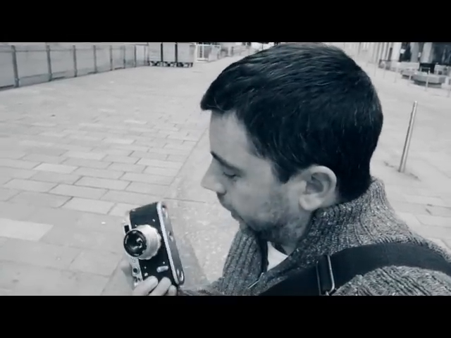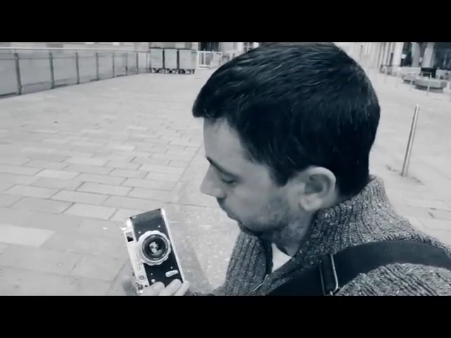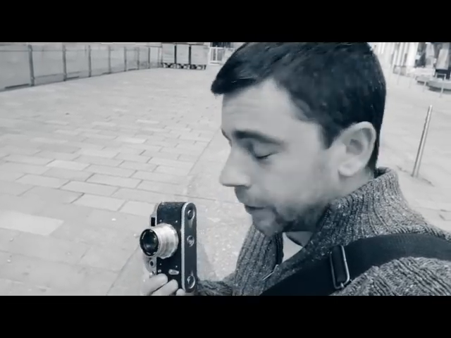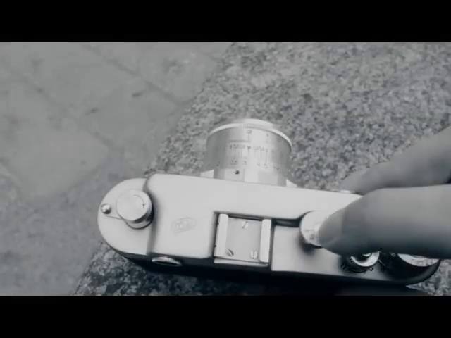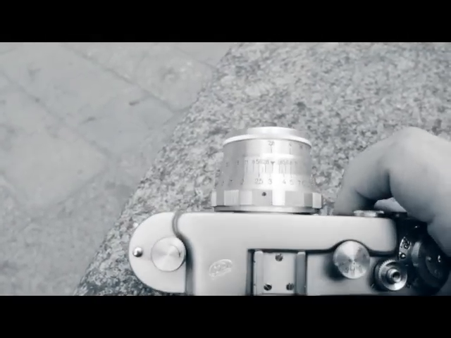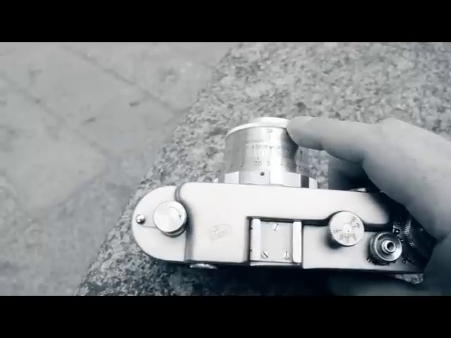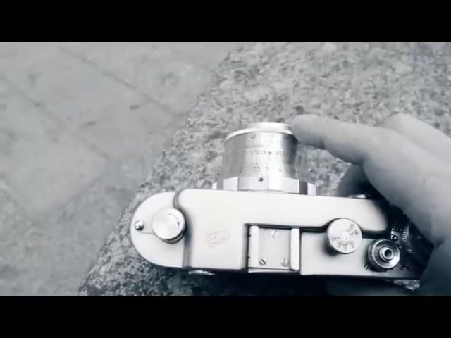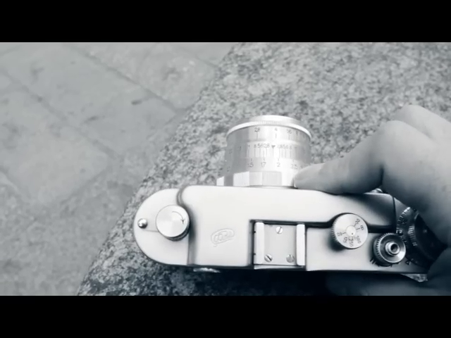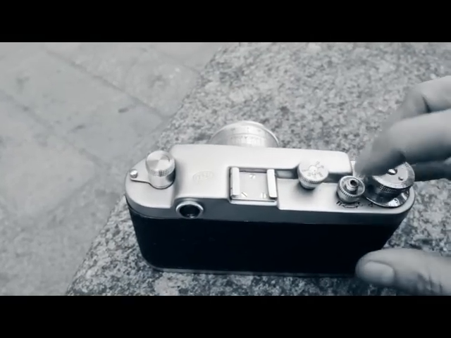What I really like about this camera is it's fully mechanical. There's no need for batteries, there's no autofocus, no auto shutter speed, no auto ISO. Everything has to be done manually. See, control your shutter speed using this dial. Control your aperture using this dial. Control your focus using this dial. And your shutter.